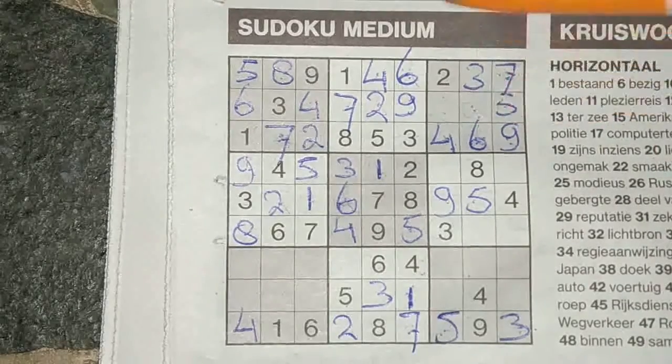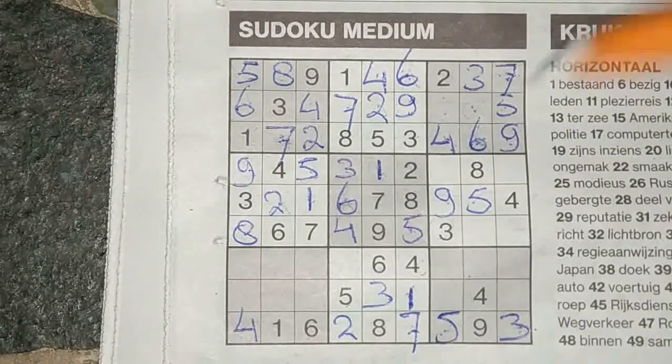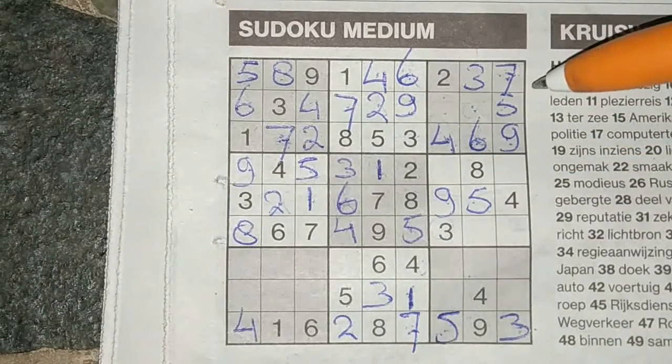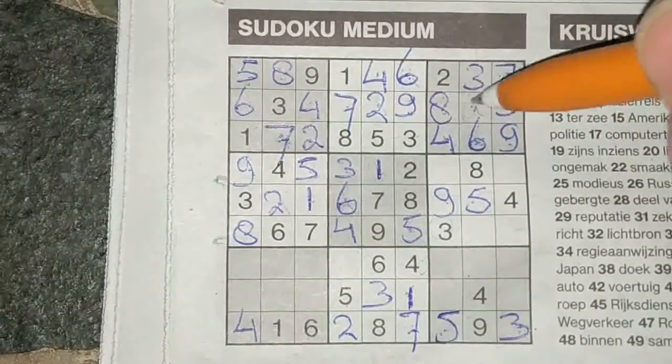2 missing numbers of this row or this big square for the numbers 1 and 8. I see here an 8. No 8 there. 8 should be here. And the 1 goes there.